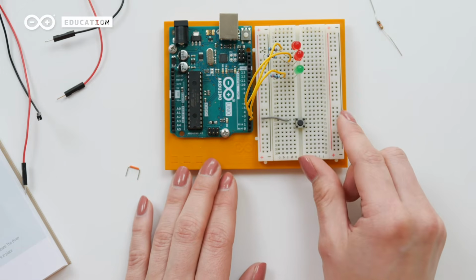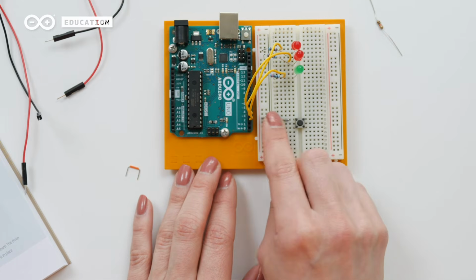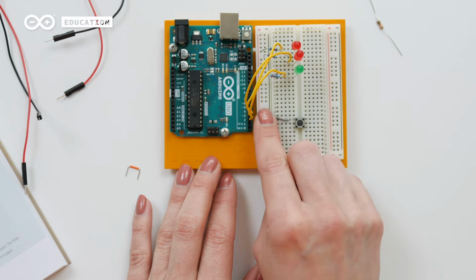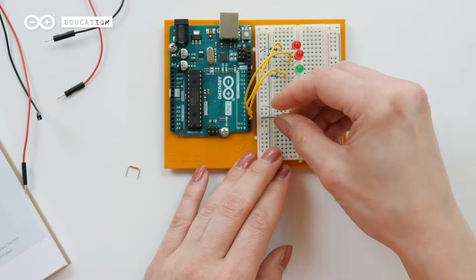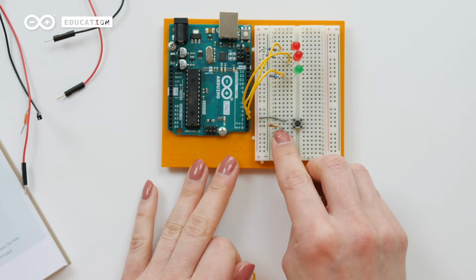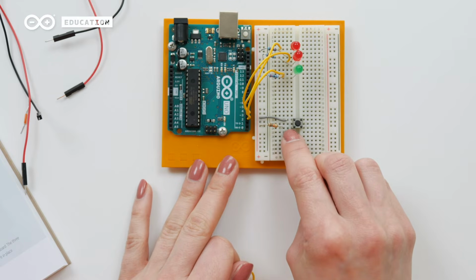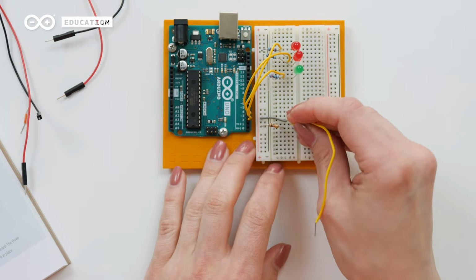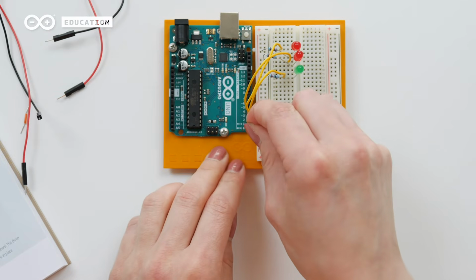Good tip: if it feels like some component is not working, maybe the jumper wire is not connected properly, so it's good to press them. Then from the other leg I will have the resistor going to the ground, but I will also connect the same leg to digital pin number 2.